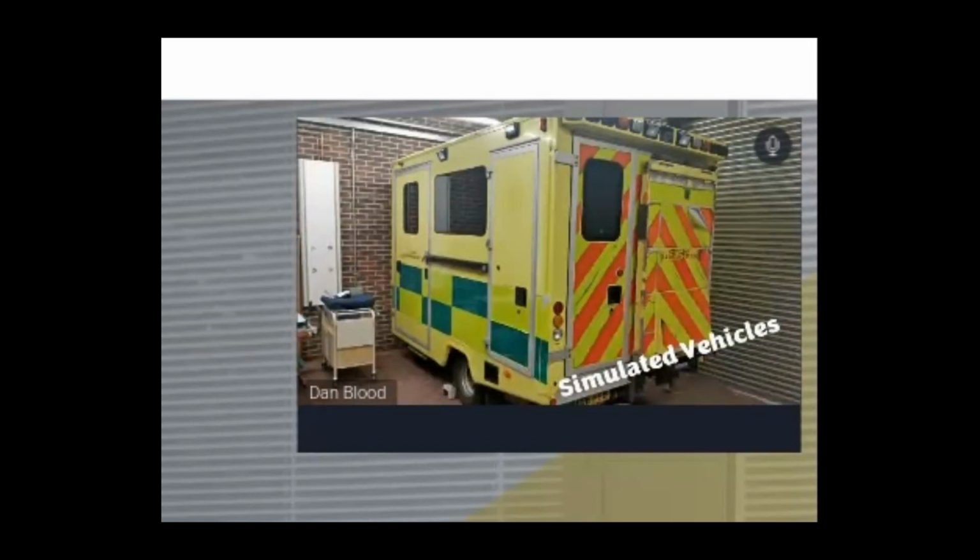We use simulated vehicles. This is our ambulance. This was donated to us by a local ambulance trust. We had the front cut off. I want to say it's for complicated health and safety reasons, but it just didn't fit in the room with the cab on. So it's a fully functioning fancy caravan with a tail lift at the back there.